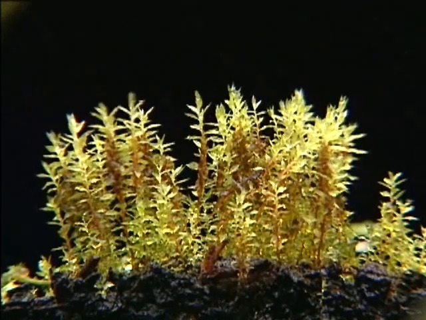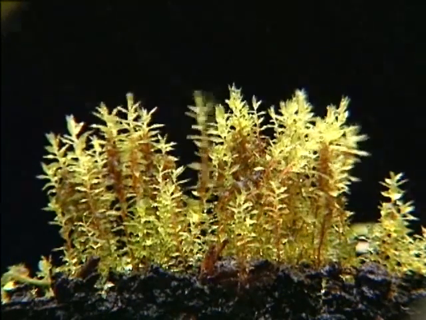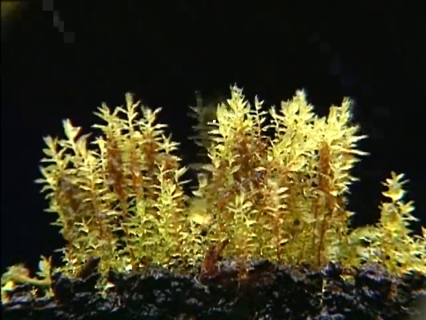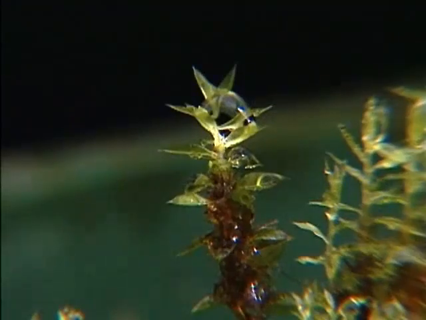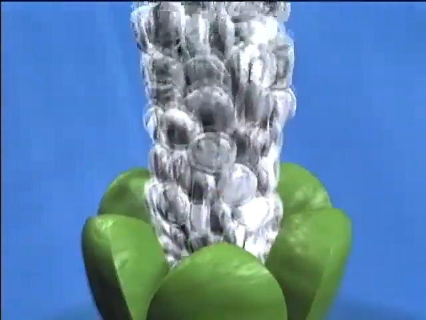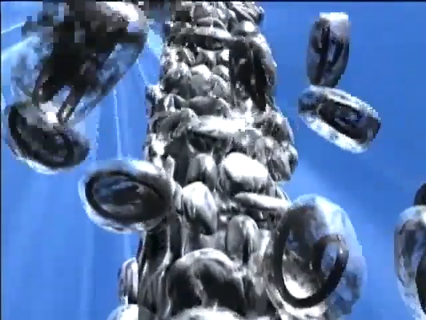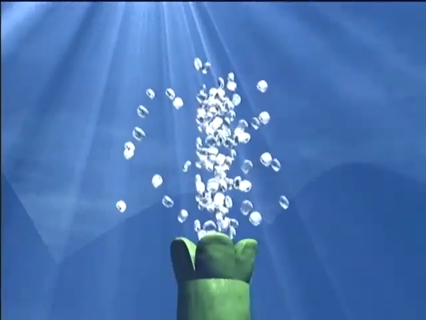A rain shower provides the ideal conditions for sperm release and their transfer to a female plant. Droplets of rainwater collect at the tips of the moss stems. Inside the drop of water at the tip of the male stem, the antheridia open. This releases cells containing sperm, which float up to the surface.